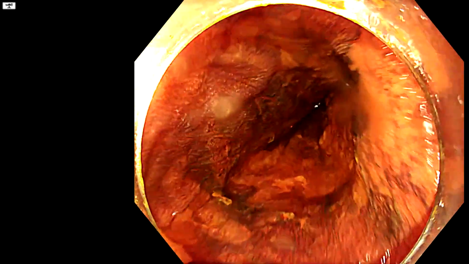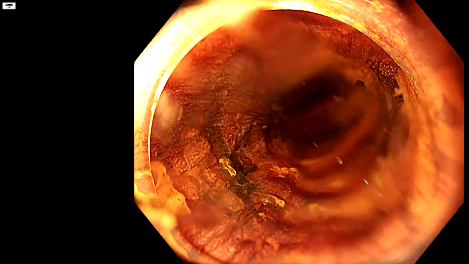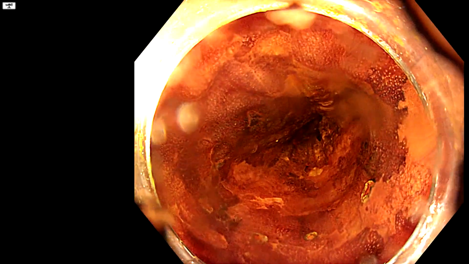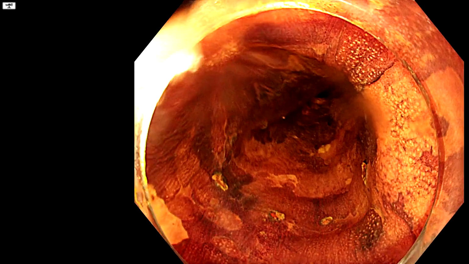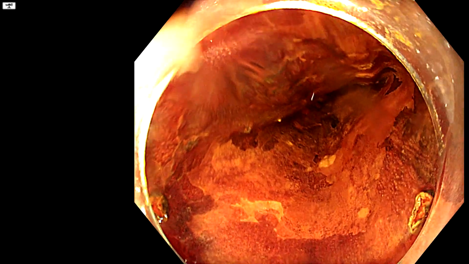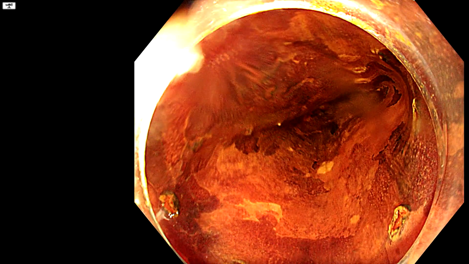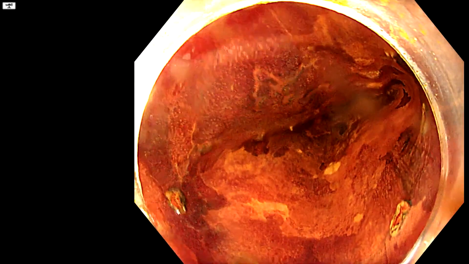So you have to be careful with this because, of course, cancer can look the same as not very well stained, I would say. But you can see that for sure the main area of abnormality, if we just freeze it, is located within the dots.